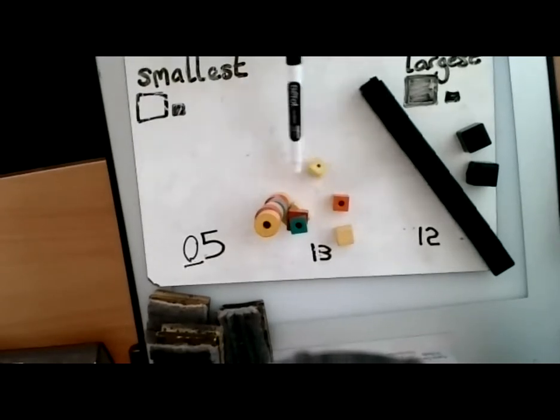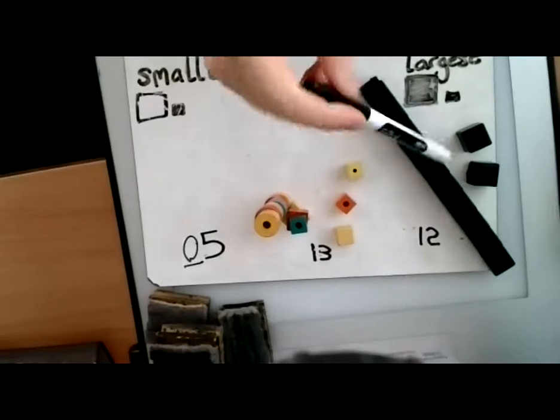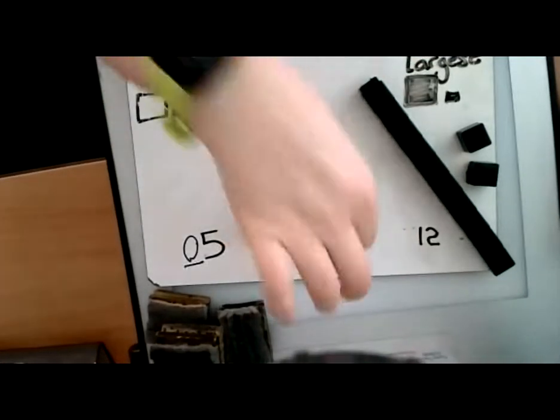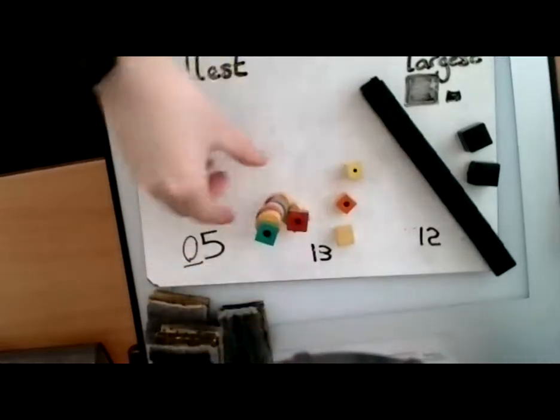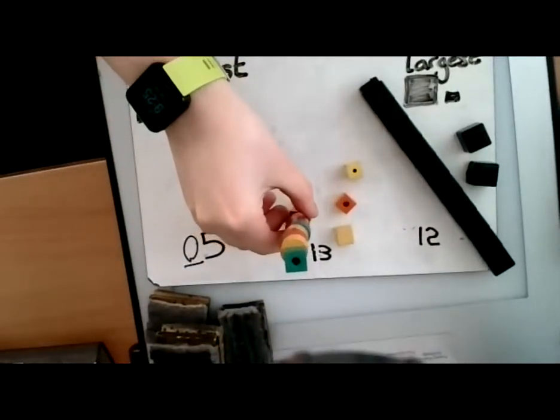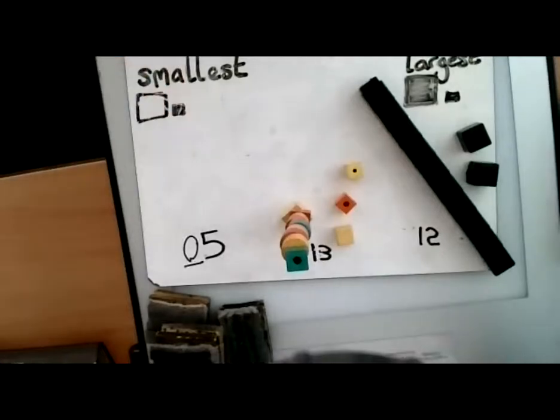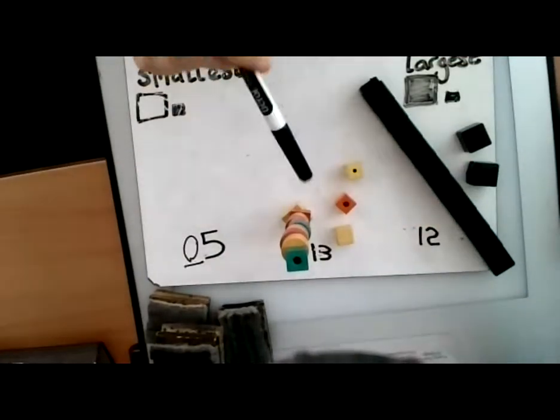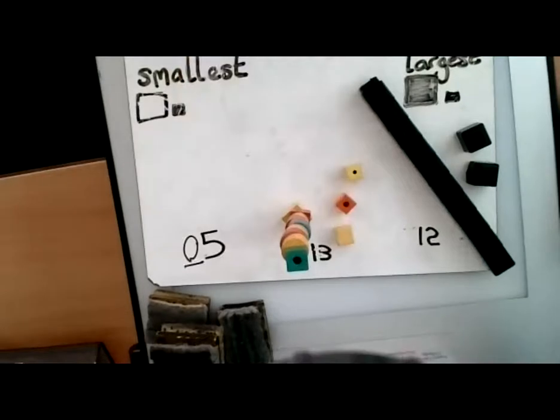Let's put those together to make it really clear. So 1 ten and 1 ten. 13 has 1 ten and 3 ones, and 12 has 1 ten and 2 ones.